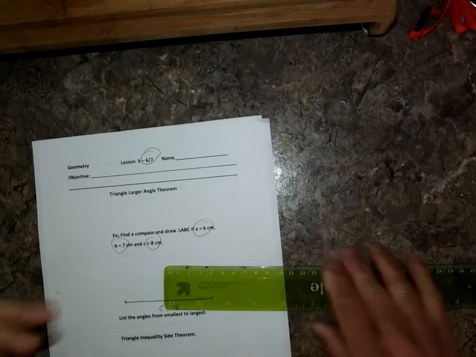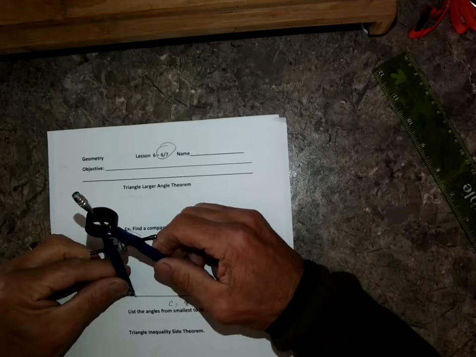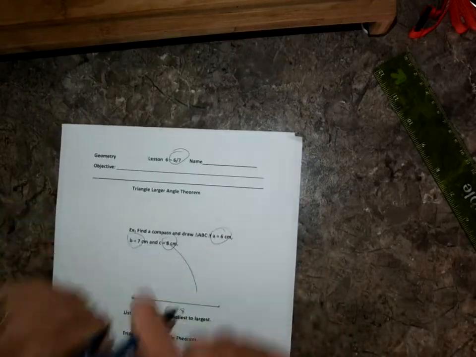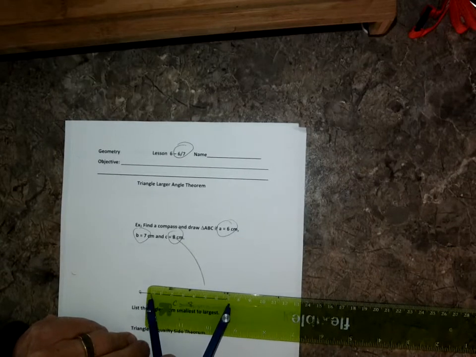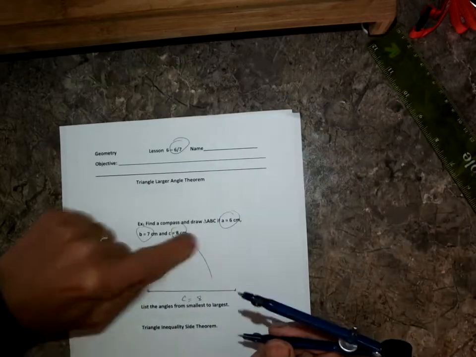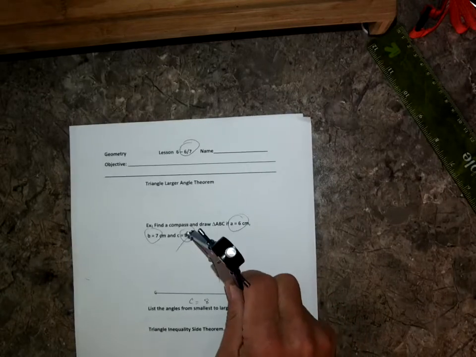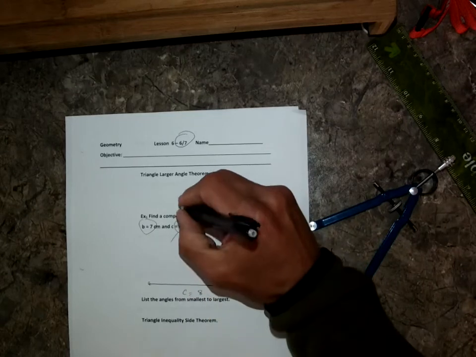So as I draw, side A is somewhere. This is all 6 because I use my compass. So then I take my compass and I do side B, which is 7. I think you guys can see how this works. Normally I would have had you guys do this in class, but you know how it is. There's 7. So this is side A somewhere along here, 6, and here's side 7 somewhere along here. And they connect way up here on this dot right here. And that would be angle C.